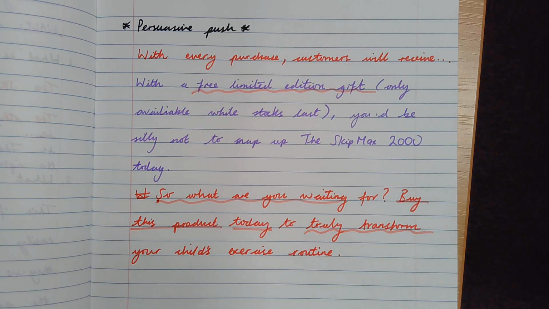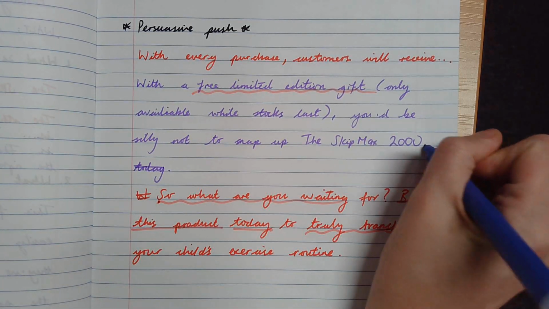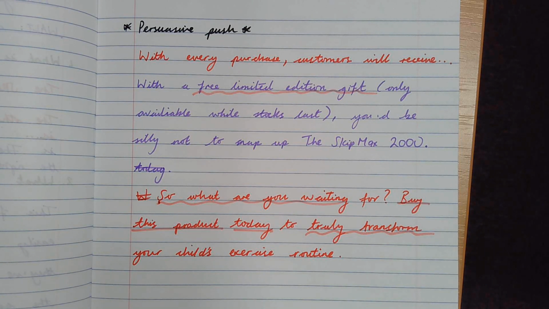So let's read back that push, or my persuasive push. With a free limited edition gift, only available while stocks last, you'd be silly not to snap up the Skip Max 2000 today. So what are you waiting for? Buy this product today to truly transform your child's exercise routine. I'm actually going to take away today here because I've used it here, and I want to be careful not to really repeat myself.